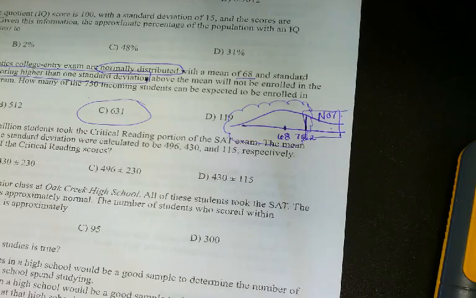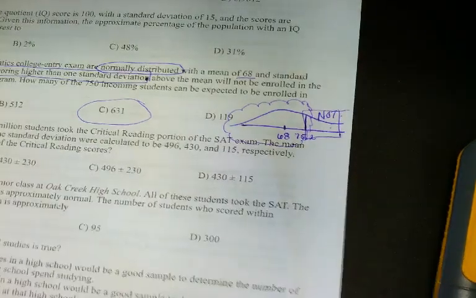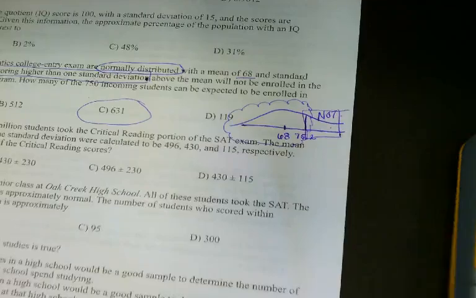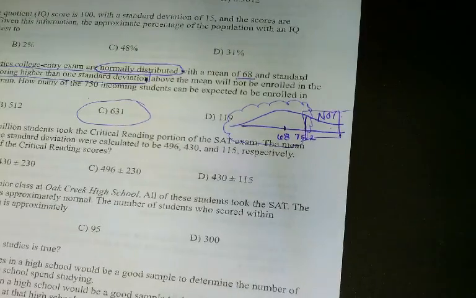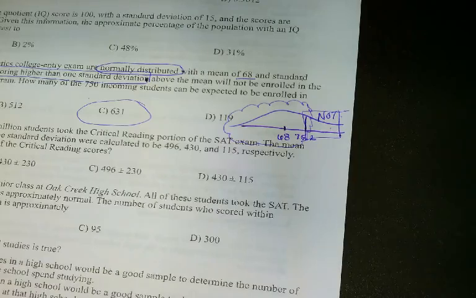I don't think they have anything to do with a normal distribution, especially the first one. Let me read the second one. Oh, the second one, you should just know.